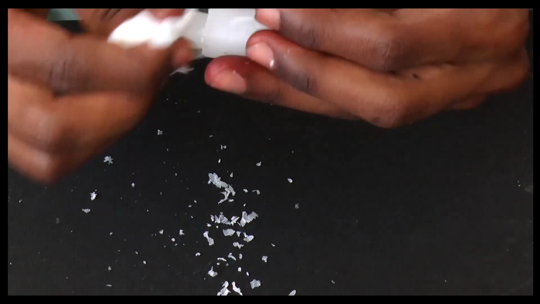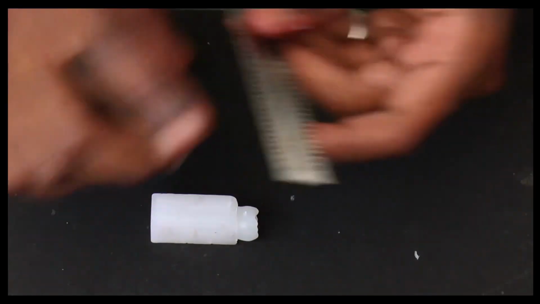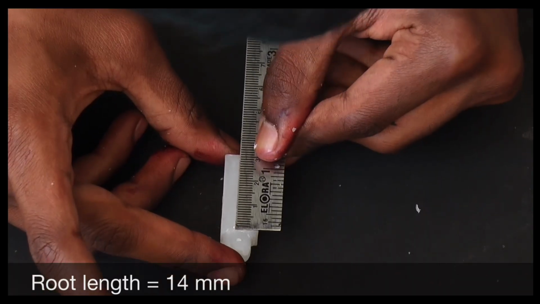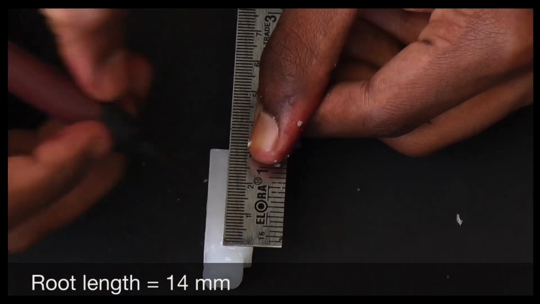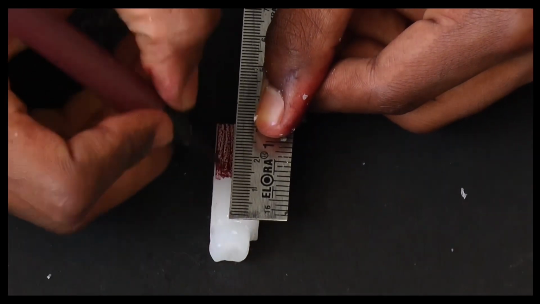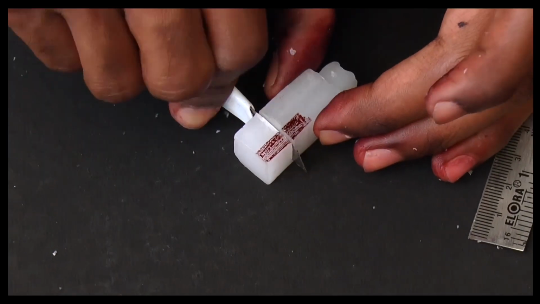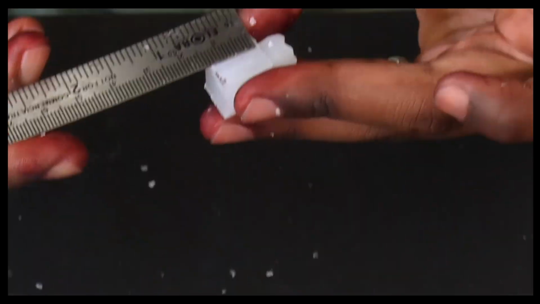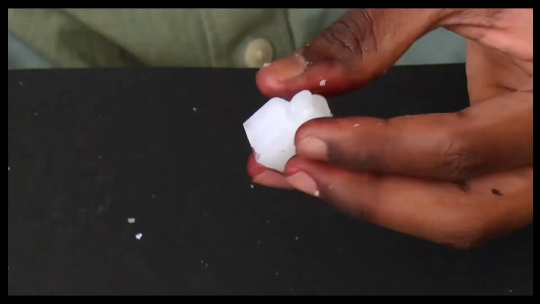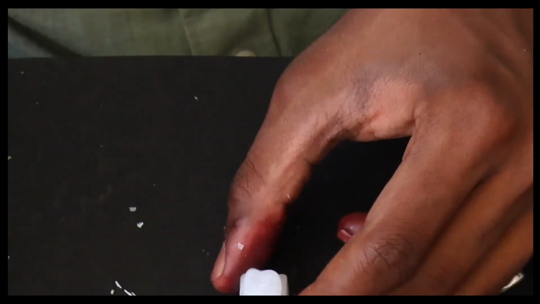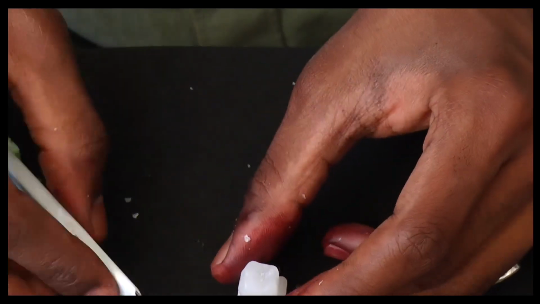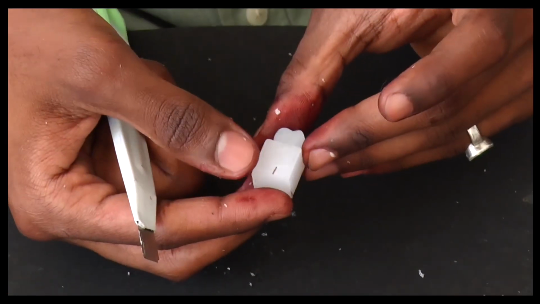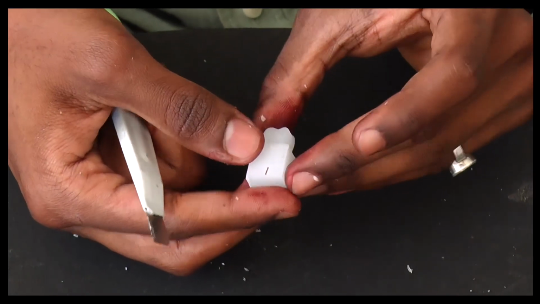We are done with the crown. My root is supposed to be 14 mm, so let me take a 14 mm mark here. Okay, let me carve out the extras. First, it's very crucial to know that it has two roots and both of them are distally bent.